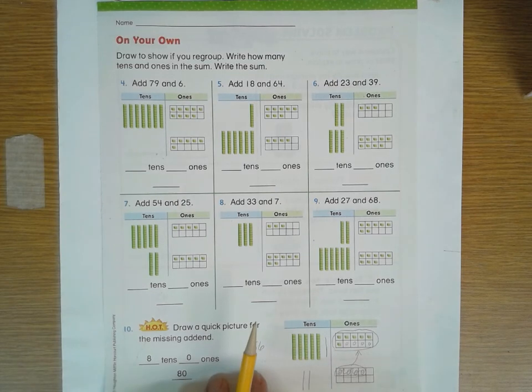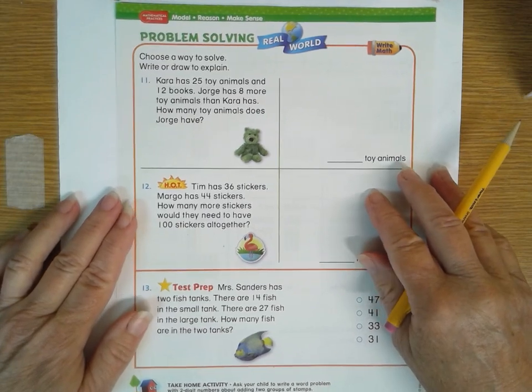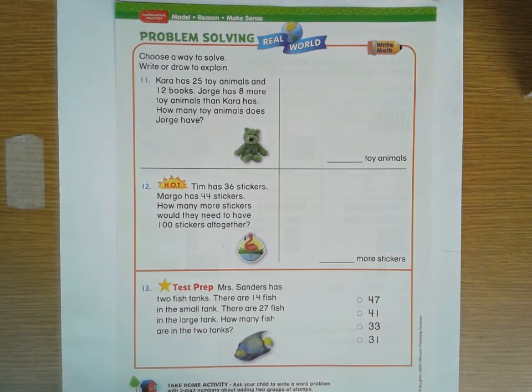Turn your paper over. We're on page 188. And it says choose a way to solve, write or draw to explain. Number 11, Kara has 25 toy animals and 12 books. George has 8 more toy animals than Kara has. How many toy animals does George have?